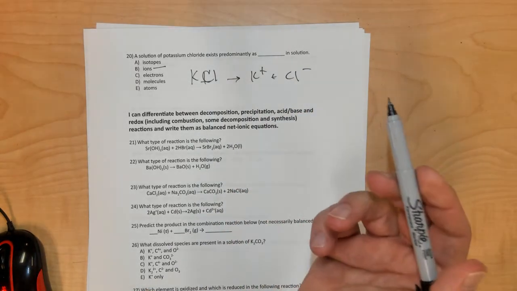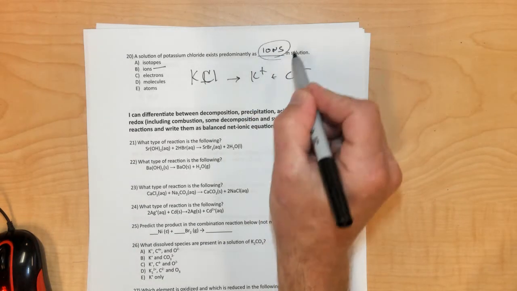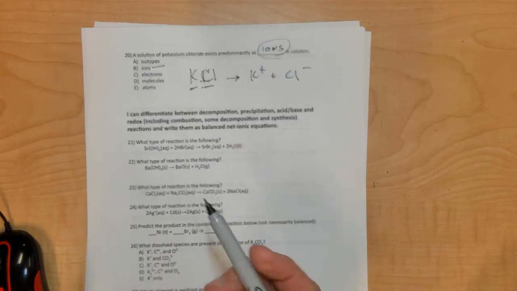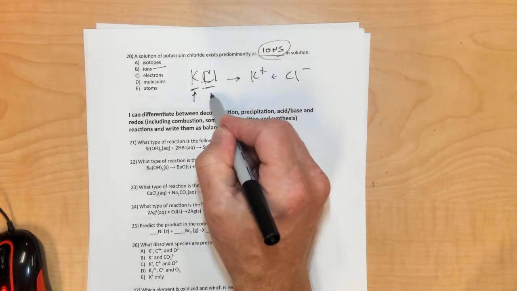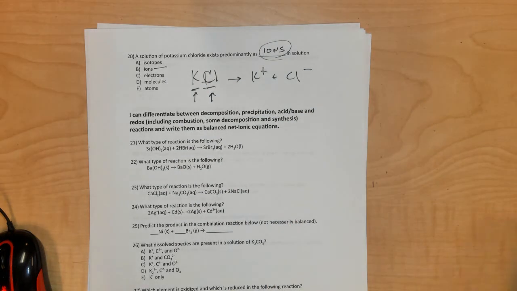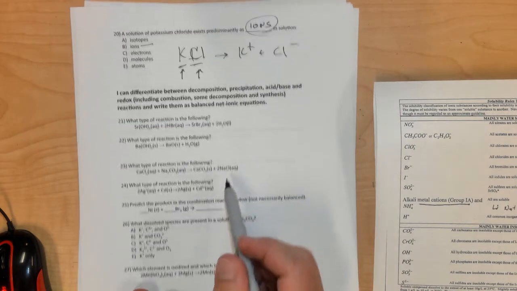The key to knowing if something forms ions in solution is to know if it's ionic. If it's an ionic thing, that means it has a metal and a nonmetal, or a metal and a polyatomic ion. Then check to see if it dissolves. If it dissolves and it's soluble, then it's going to make ions in solution.